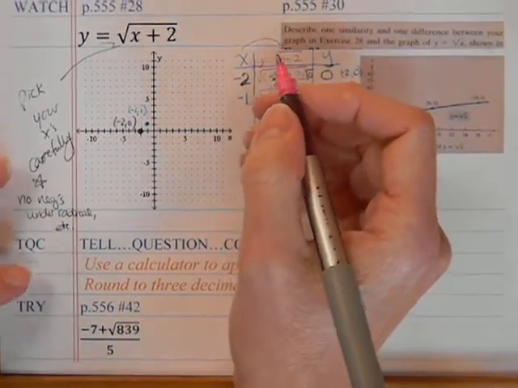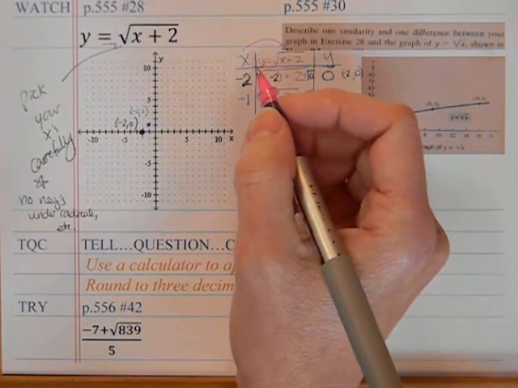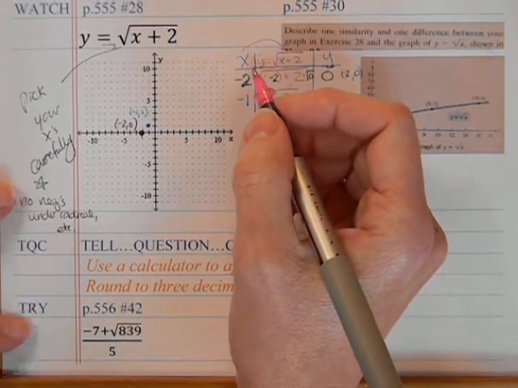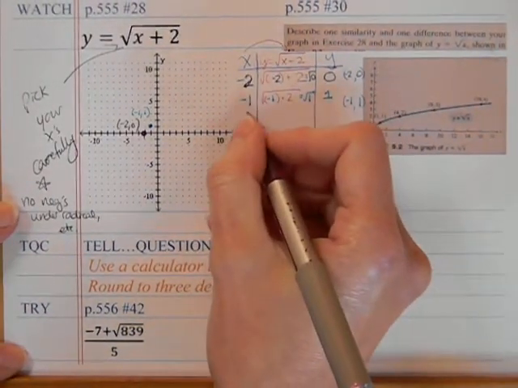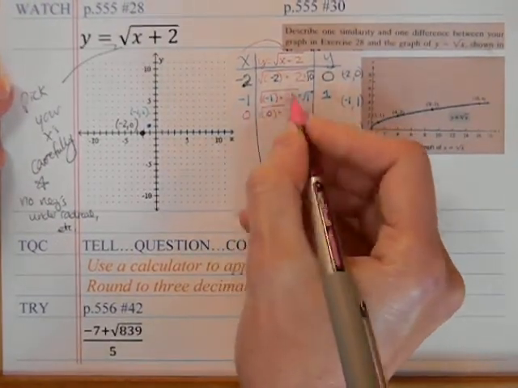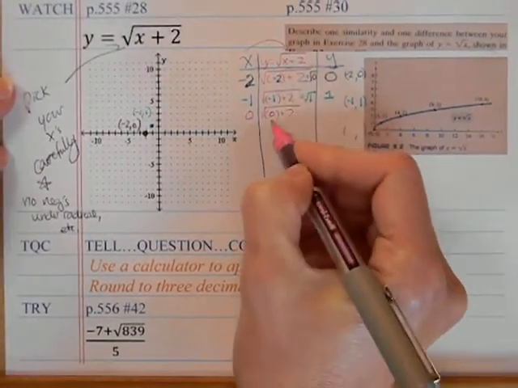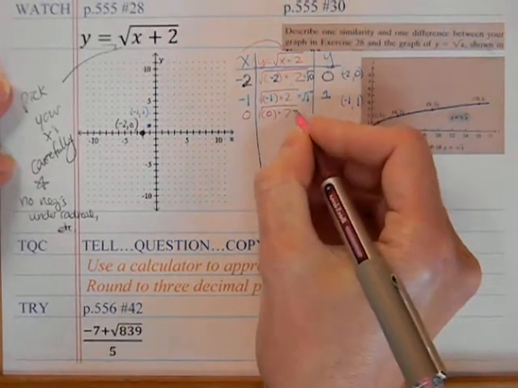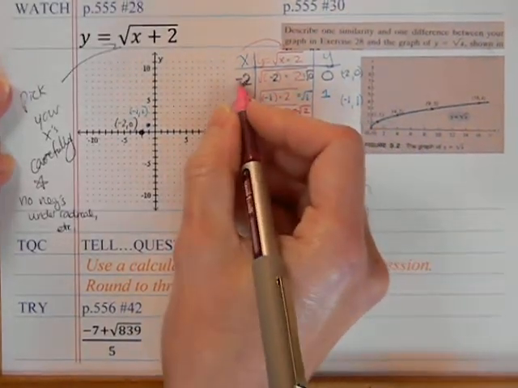For my third point, let's say I was continuing on here, I'm going to pick 0, and what that would look like, again, is I plug in for x, I'm going to put in 0, add 2, I'm plugging into the original equation, 0 plus 2 is 2, radical 2. This is why I want to carefully choose.